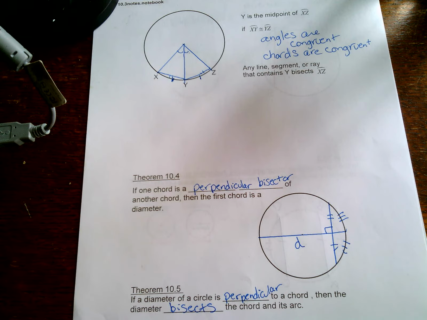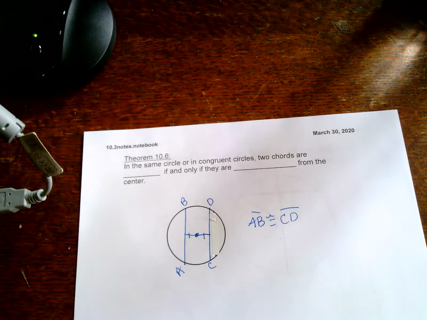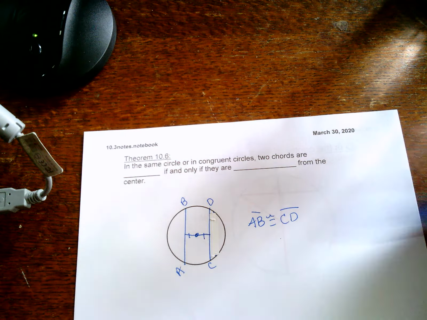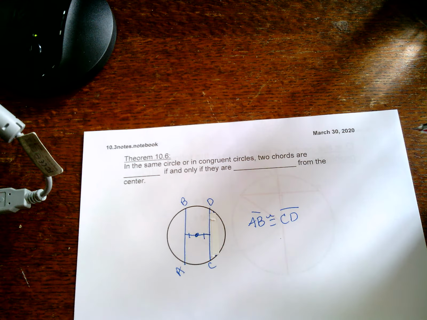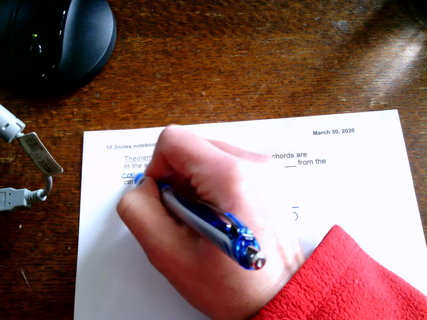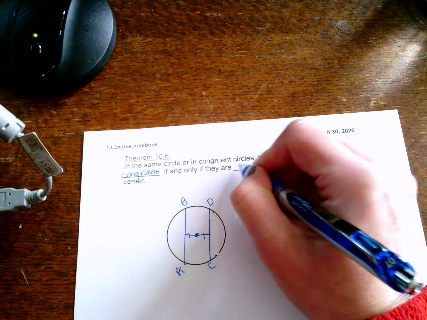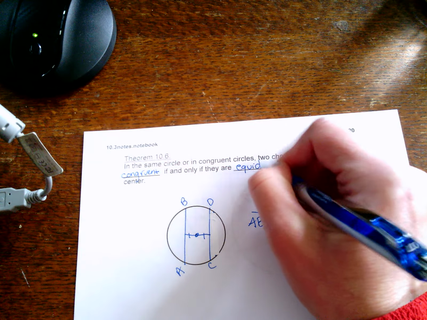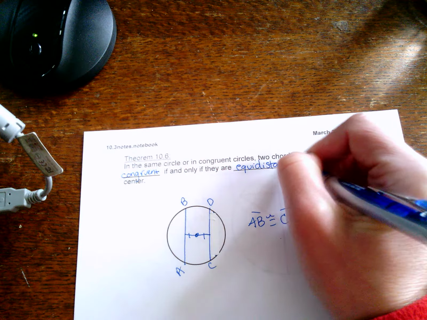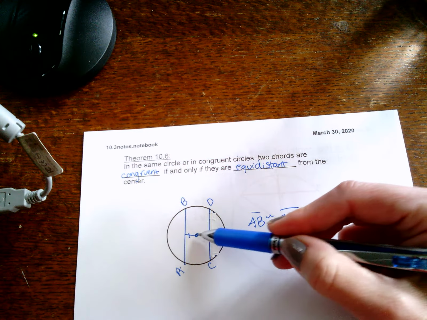All right, moving right along here. Theorem 10.6. And again, I drew in, so you might want to draw in these segments. It says, in the same circle or in congruent circles, two chords are congruent if and only if they are equidistant from the center. Okay. So I drew in these two chords, and I'm marking that they're equidistant from the center. So that means that AB must be congruent to CD.